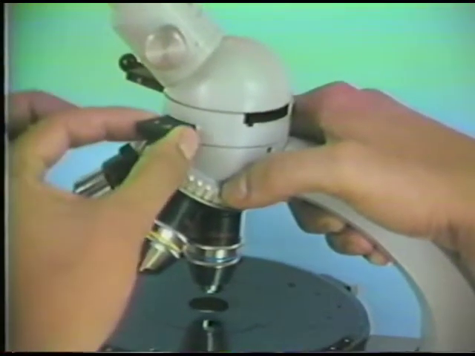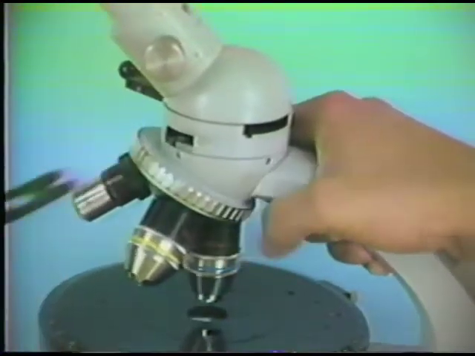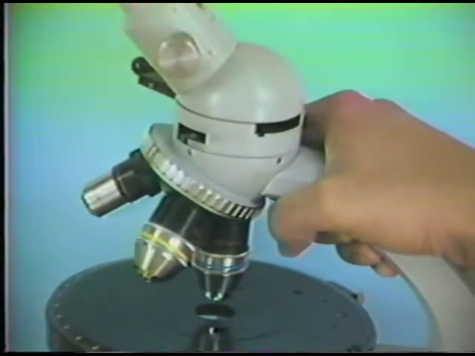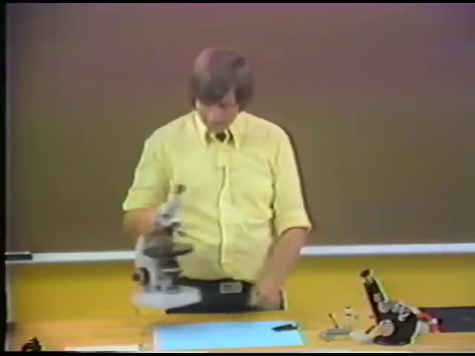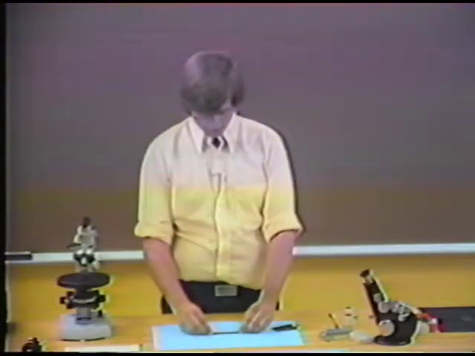So we take these accessory plates and slide them into the accessory slot like this, and we'll be doing optical tests making that manipulation.